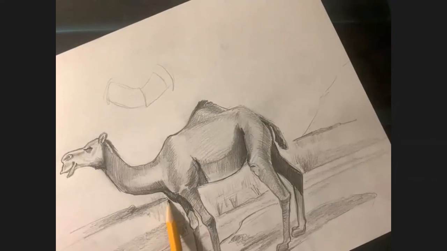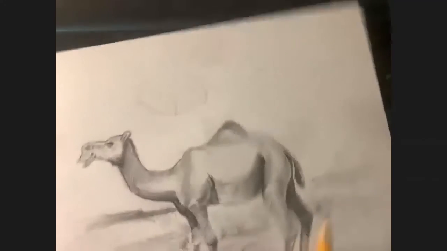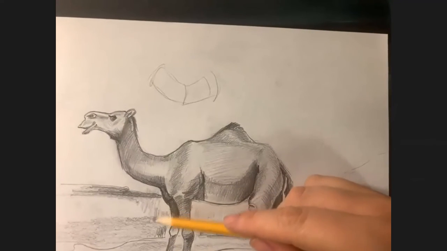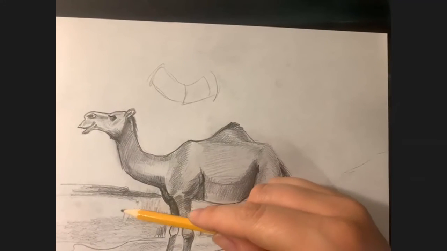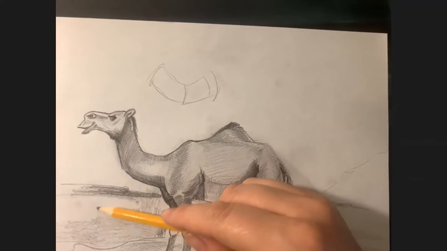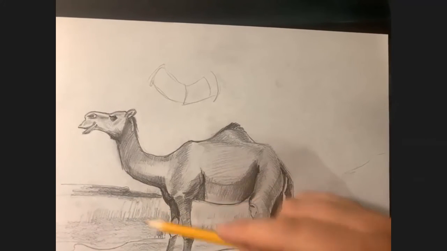Have you guys ever done a character swap? I think you guys have, where you exchange characters and draw characters in each other's styles. Yeah, that's always fun.